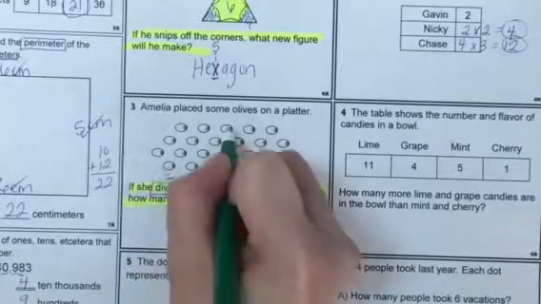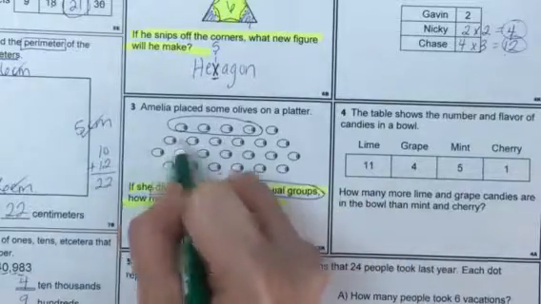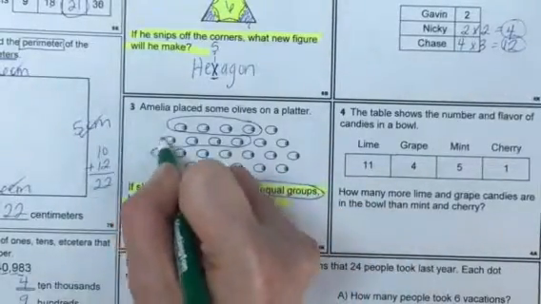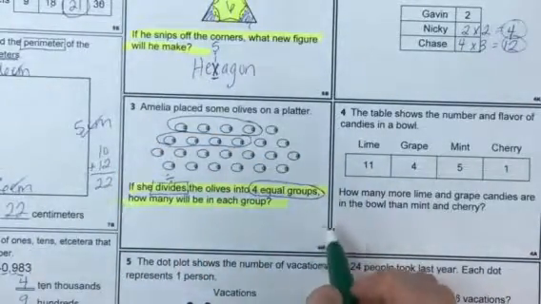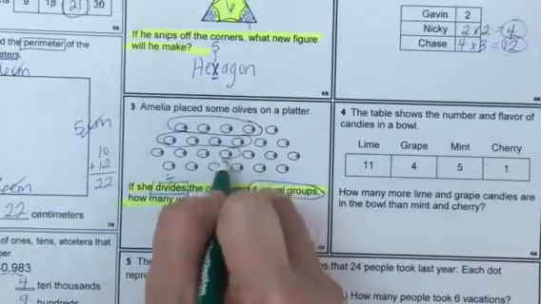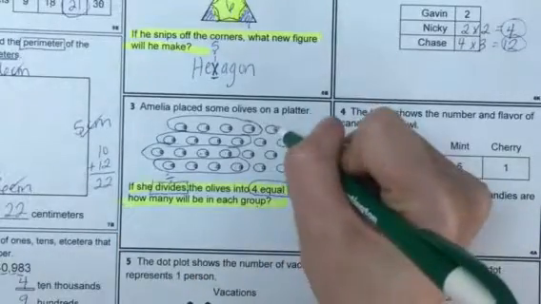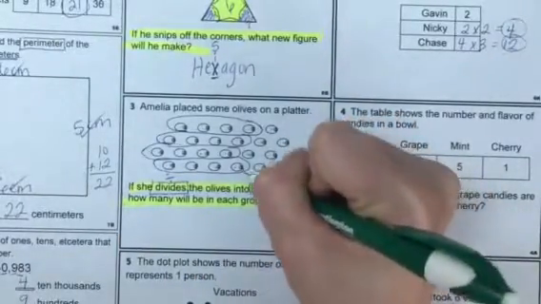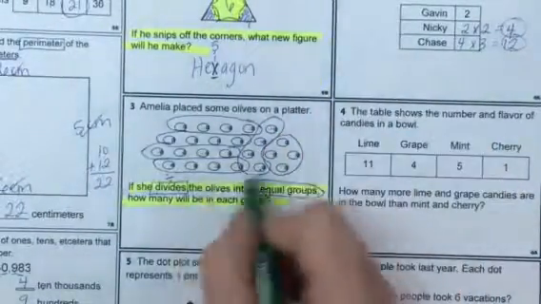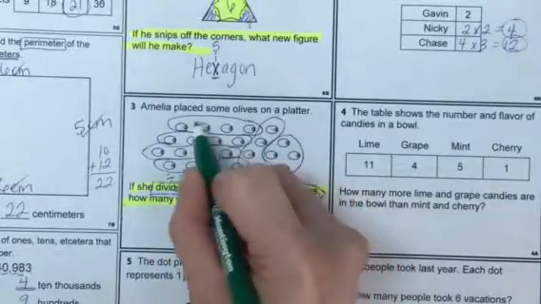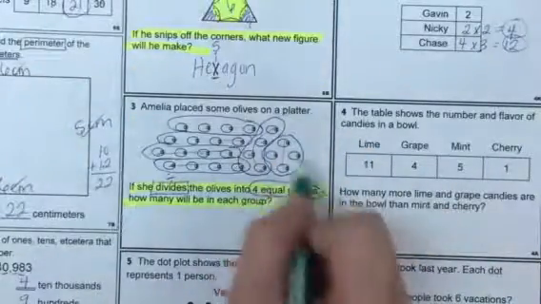So let's see, 1, 2, 3, 4. Here's 1. 1, 2, 3, 4. That's another group. Now, however many groups I make will tell me how many will be in 4 groups. 1, 2, 3, 4. 1, 2, 3, 4. 1, 2, 3, 4. And then we're left over with 4. So how many groups did I make that had 4 olives in them? 1, 2, 3, 4, 5, 6. I made 6 groups with 4.